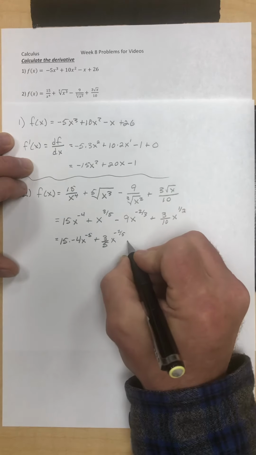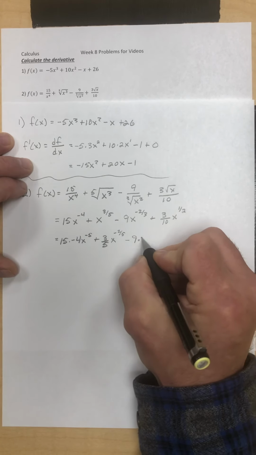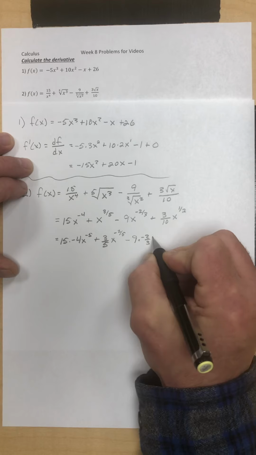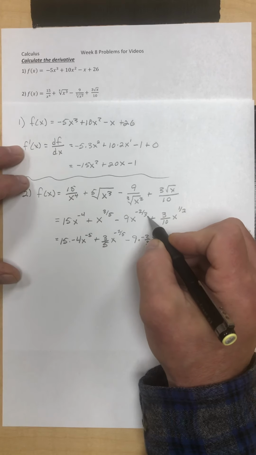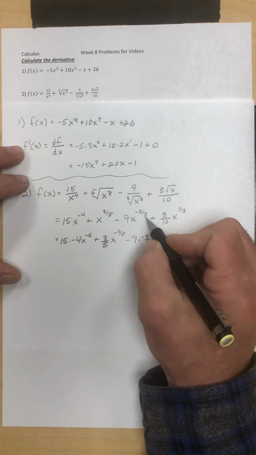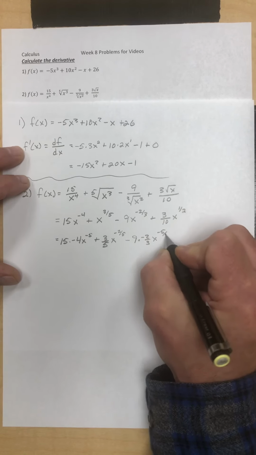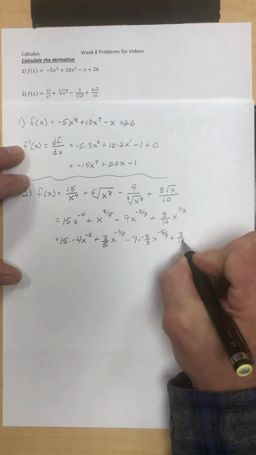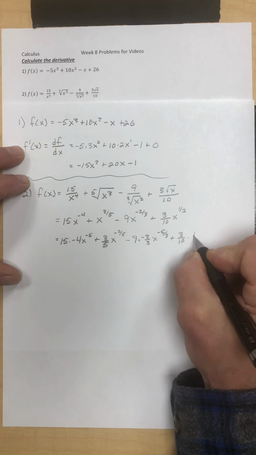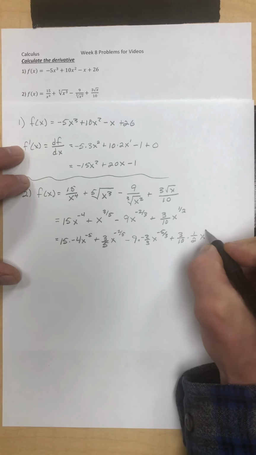I have this minus 9. I bring the negative 2/3 out front, negative 2/3 x, and then I have to subtract 1. So negative 2/3 minus 1 would be negative 2/3 minus 3/3, so I get a negative 5/3. Plus I have the 3/10. Bring the 1/2 out front, so 1/2 x, and then I subtract 1, so that'd be negative 1/2.